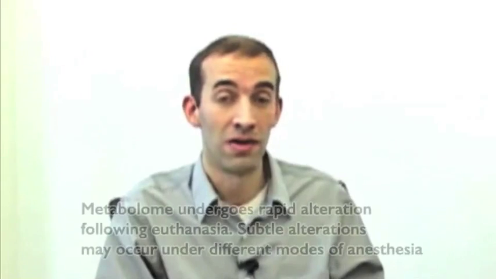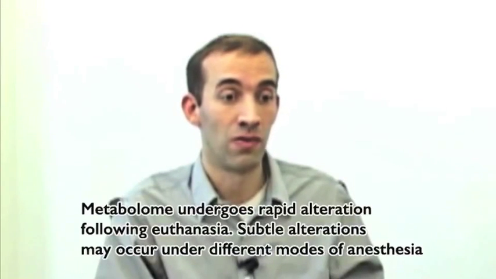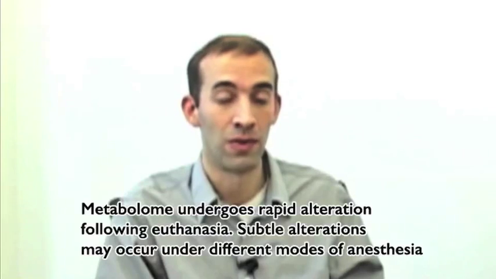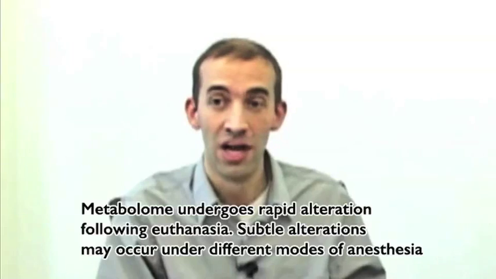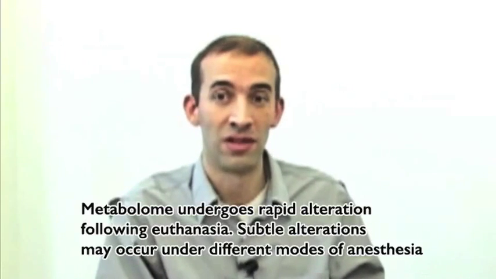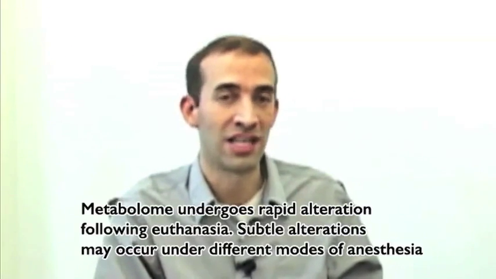The metabolome, not surprisingly perhaps, undergoes a fairly rapid and dramatic alteration following euthanasia, and also there can be more subtle alterations that occur under different modes of anesthesia. For instance, one observation that we've seen in euthanized animals, we detected threefold higher levels of the glycolytic intermediate glucose 6-phosphate in animals that were euthanized, even though tissue collection was performed very rapidly following euthanasia, compared to animals where tissue collection was performed while they were under anesthesia. We also detected many other changes in the metabolome, not limited to skeletal muscle, but also present in many other tissues and many other classes of metabolites.